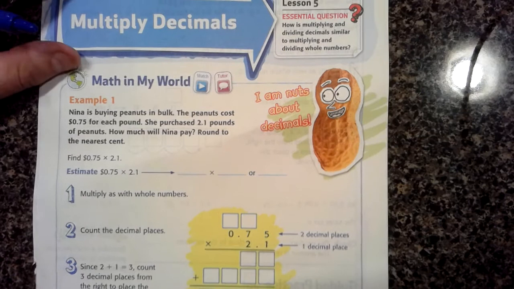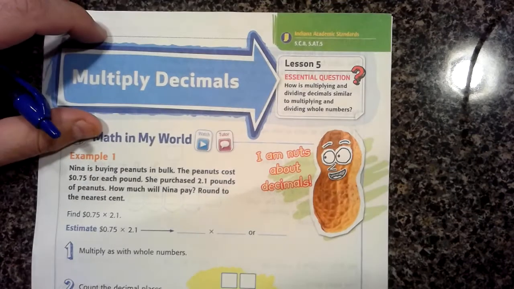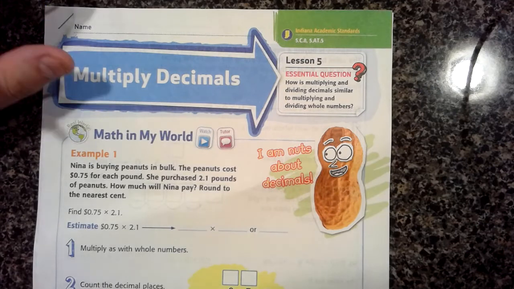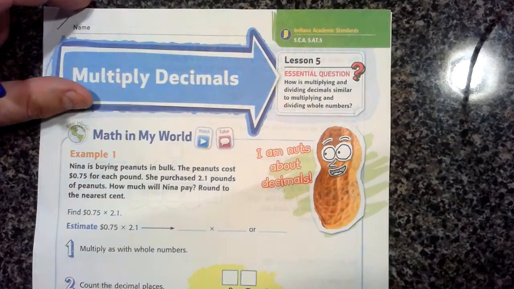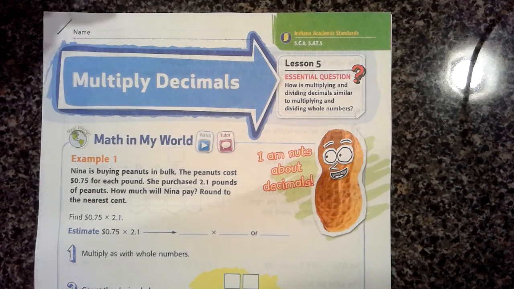All right, guys. Now we're going to start. Yesterday we actually skipped lesson four. But lesson four was, even for me, a very difficult lesson. So we skipped that. We're going to go to lesson five. That way we can just move right into the actual multiplying of the decimals.